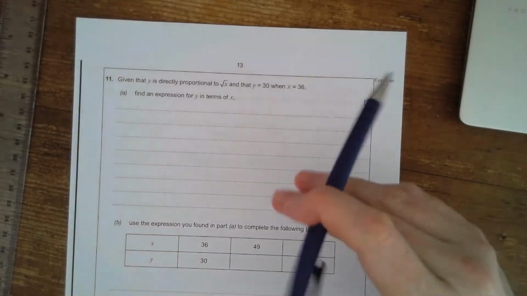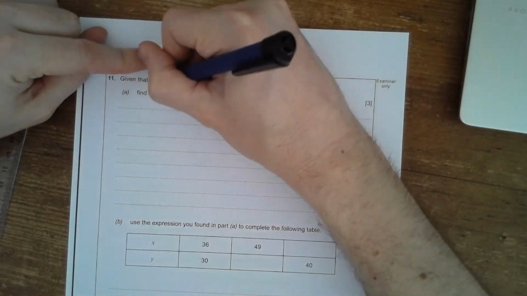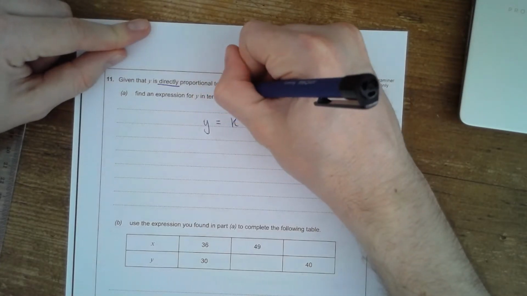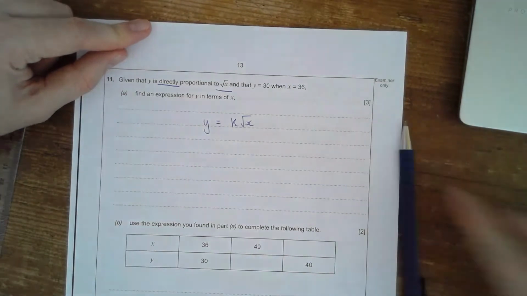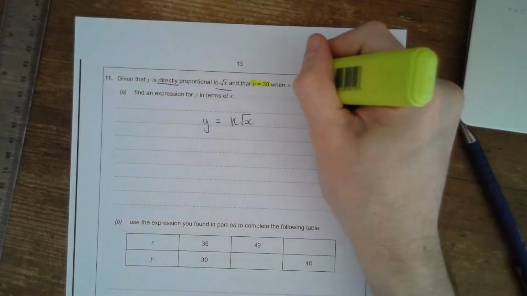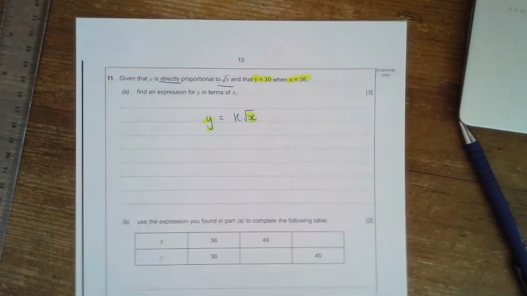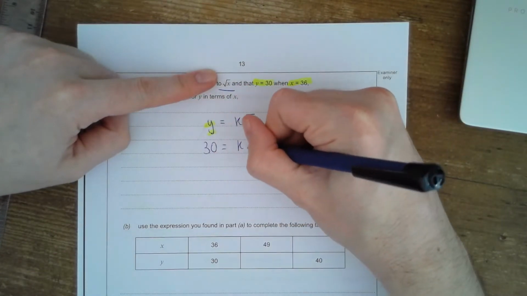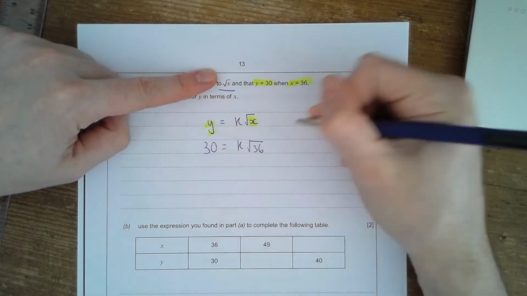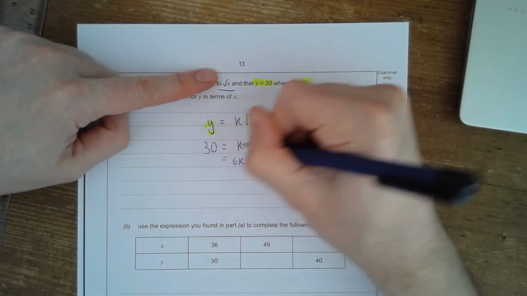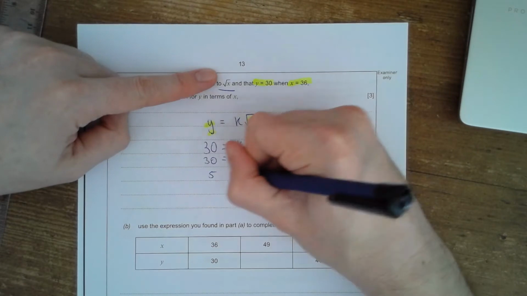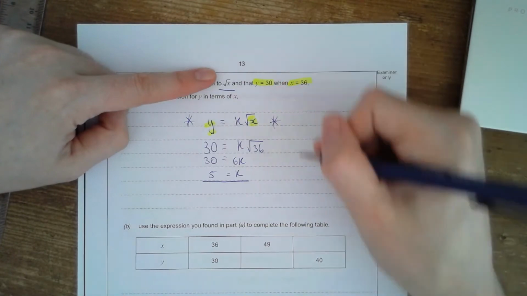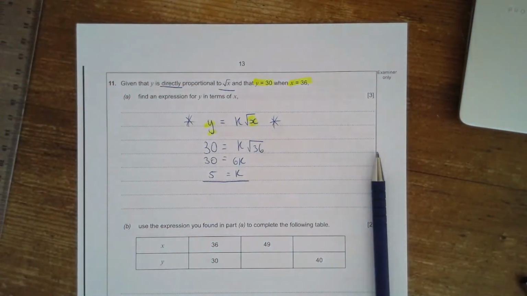Okay? Question 11. Given that y is directly proportional. Okay, now if something is directly proportional, we can say that y equals k, whatever this bit is, k root x. I now need to sub in y equals 30 and x equals 36 into this statement here. So y equals 30, so that's going to change to 30 equals k times by the square root of 36. The square root of 36 is 6, so I can say 6k is equal to 30, and then 5 is equal to k there. What I need to do now is always come back to this original statement that I've made and sub in what I've just worked out as the value of k.